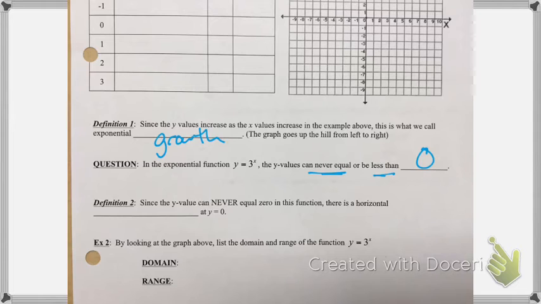But 0 is our reference point, right? It approaches 0 as we move left. So it would be like 1 over an infinite amount. You don't need this yet. This is called an asymptote line. We don't need it until later.